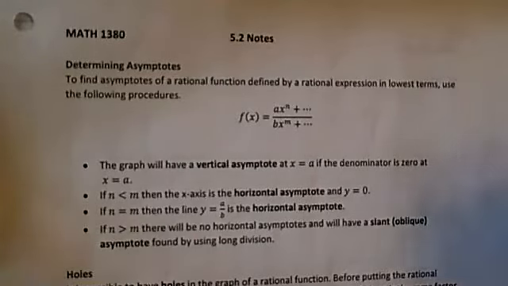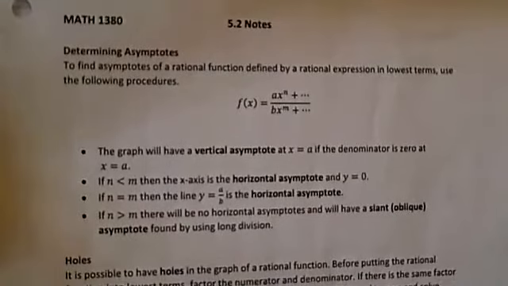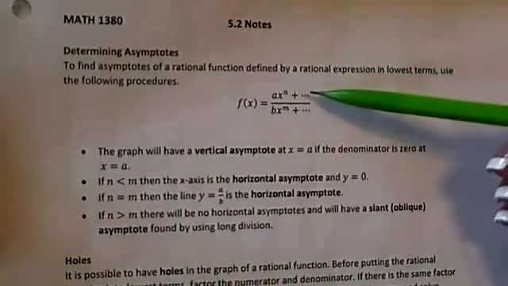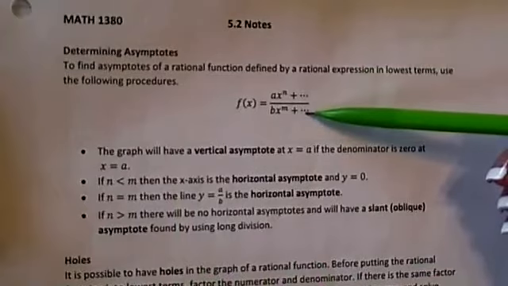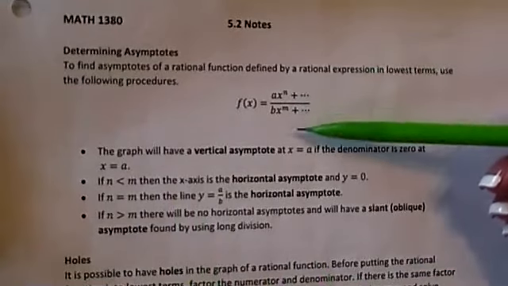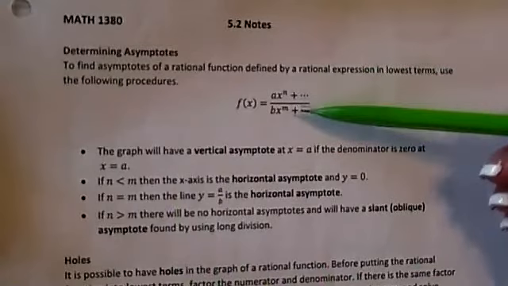So let's get started with 5.1 and 5.2. We're just going to talk about them together. On the 5.2 notes, I just like how these are written out better. A rational function is when you have a polynomial in the numerator and a polynomial in the denominator, which means you're going to have a power of x in the top and a power of x in the bottom. So it's a polynomial over polynomial.